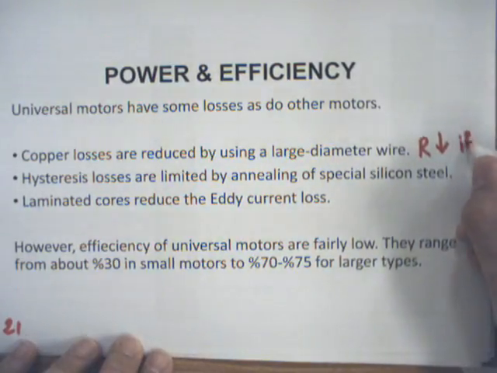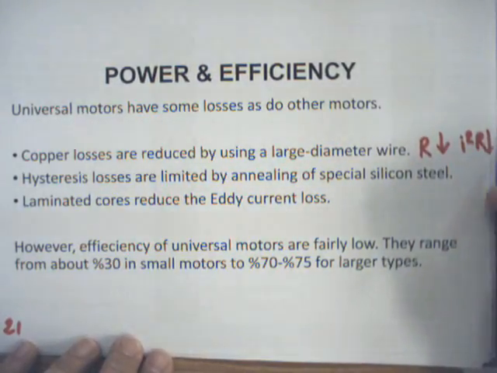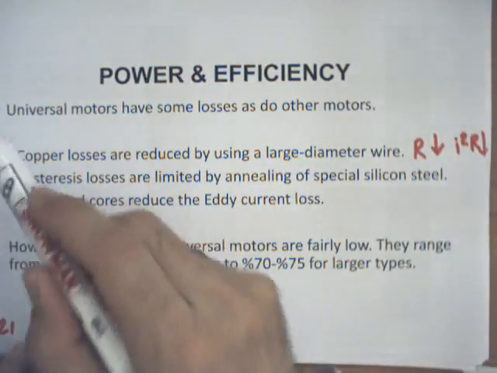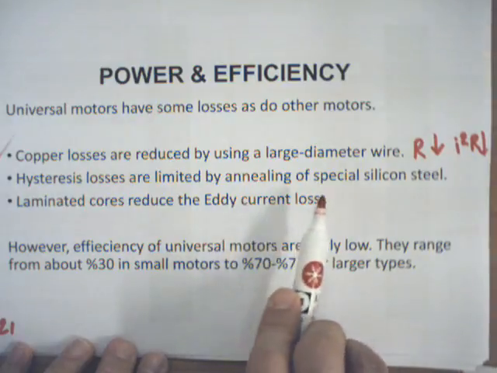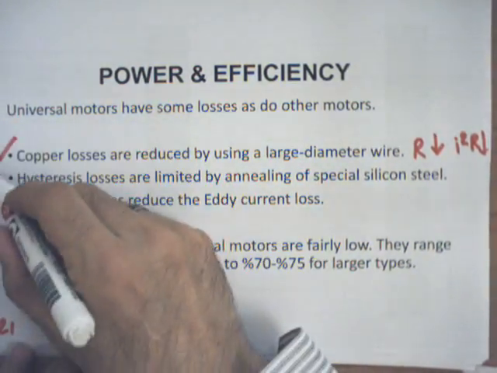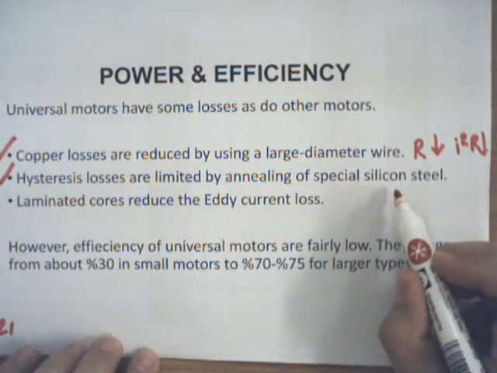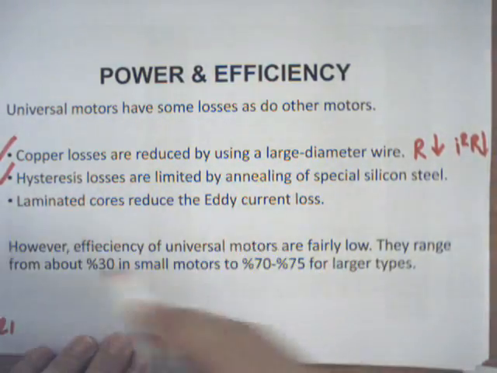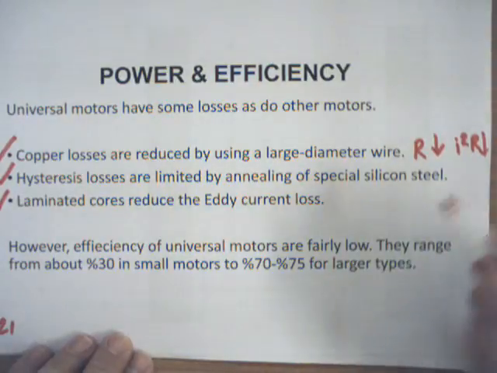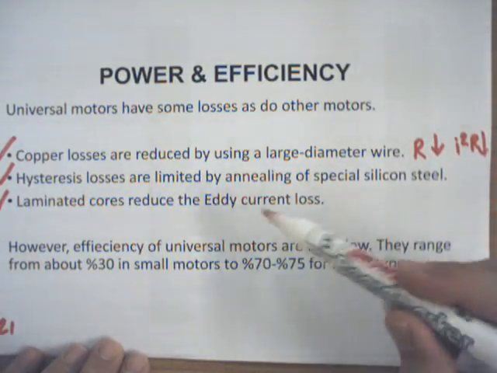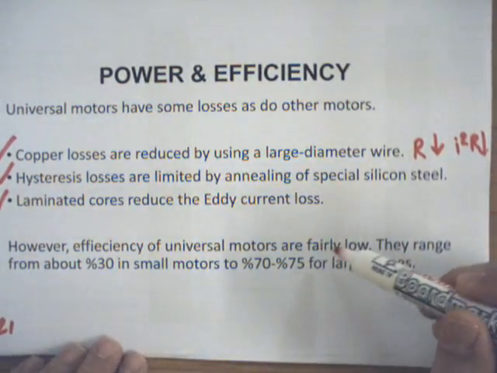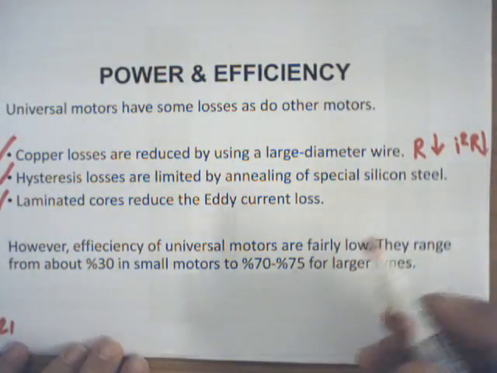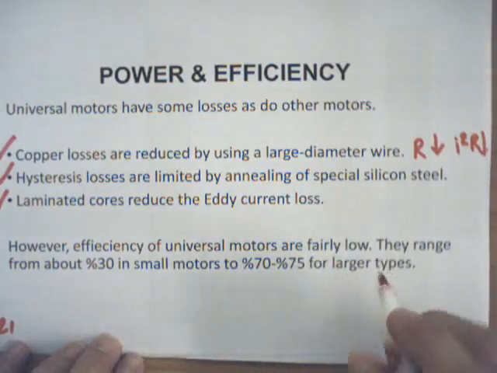So as resistance, power loss I squared R also drops. Hysteresis losses are limited by annealing special silicon steel, so using better magnetic core material, and we use lamination to reduce eddy current losses in those machines as well. However, the efficiency of universal motors is fairly low. It ranges from about 30% in small motors to 75% for larger types.